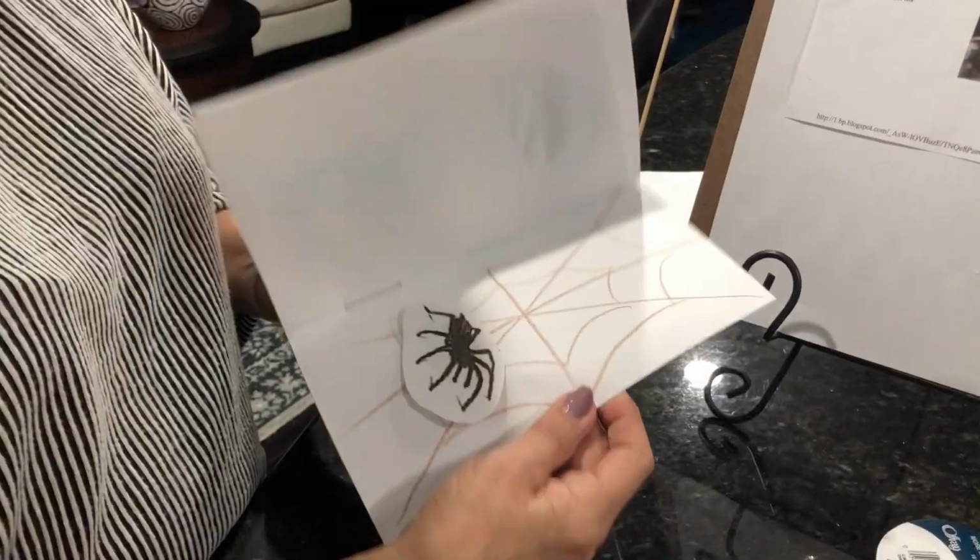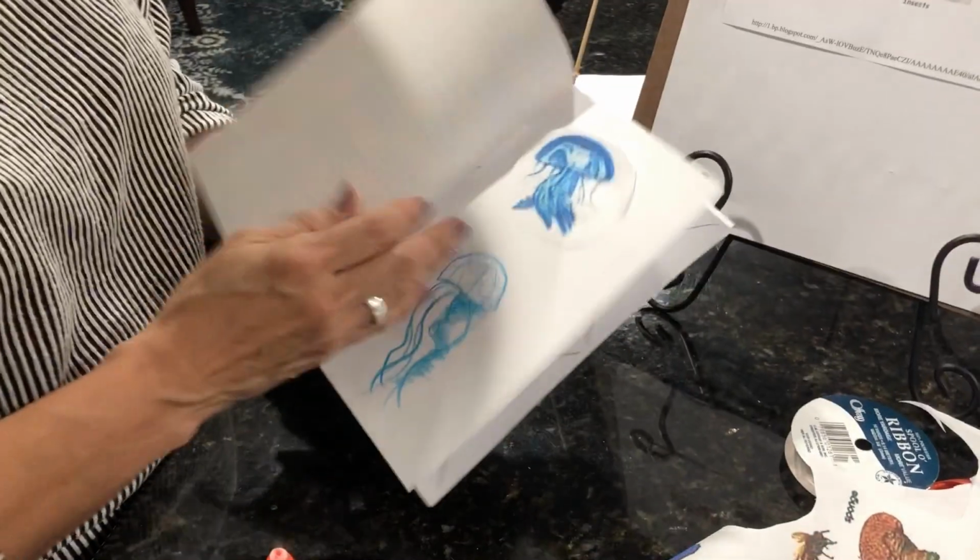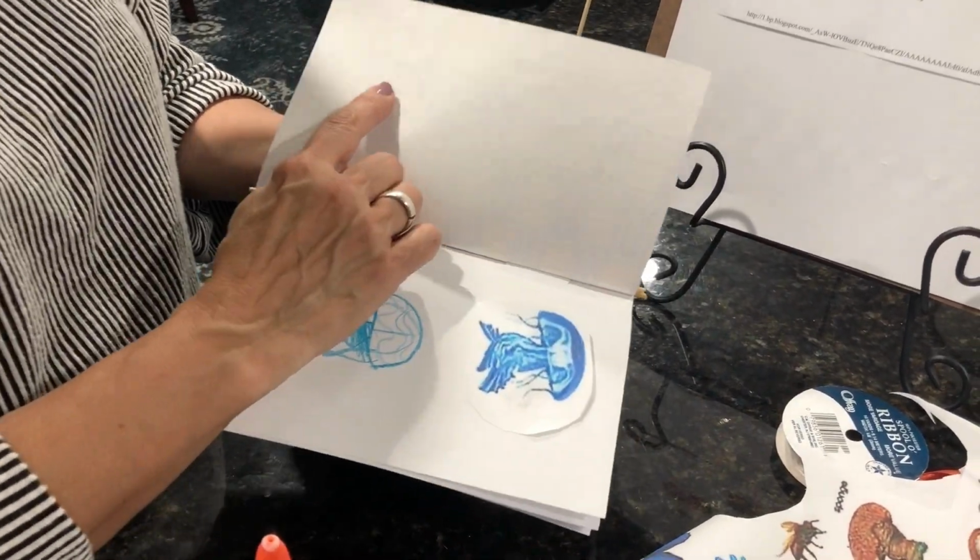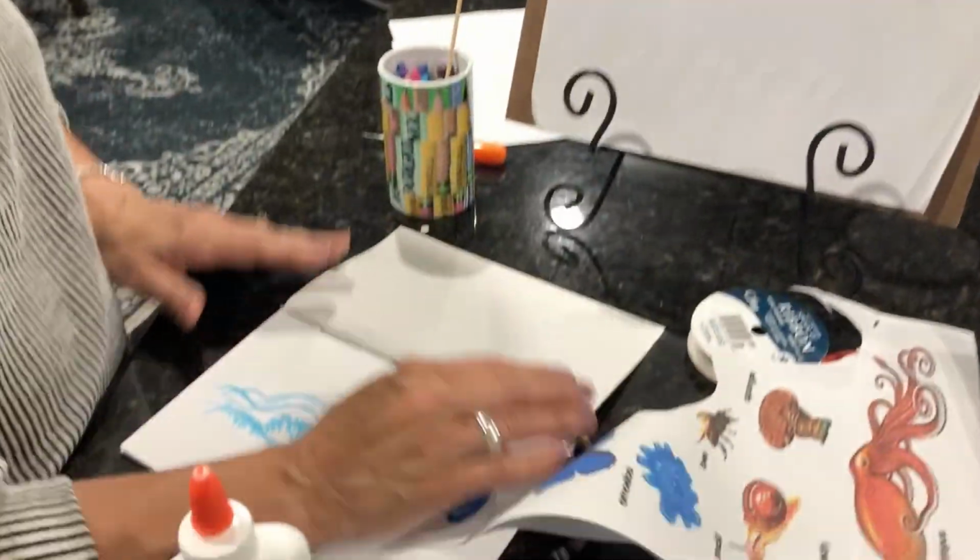Have fun making your booklets. Okay, and you can put the title in here. You can ask help from your parents and put the word invertebrates. Okay, have fun. See you next time.